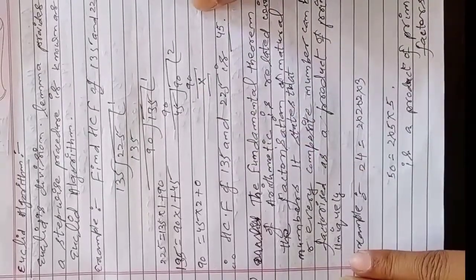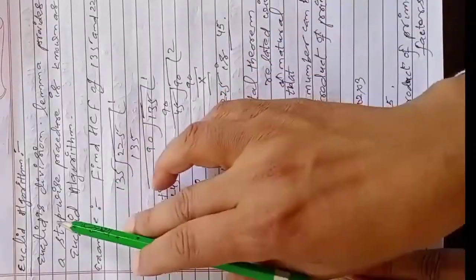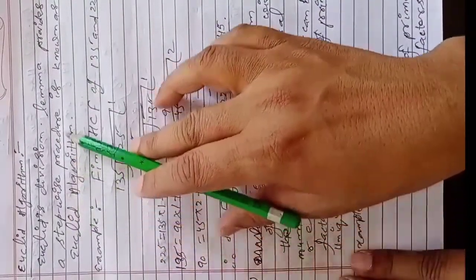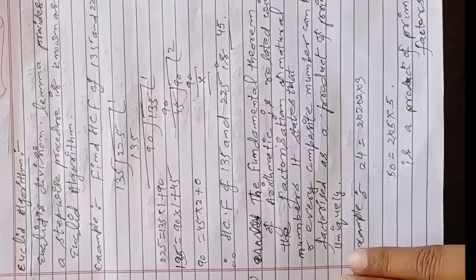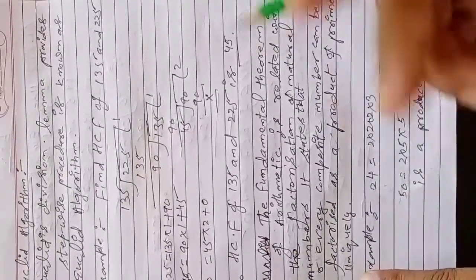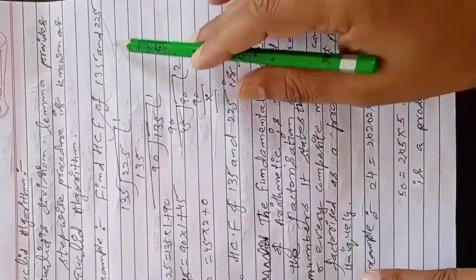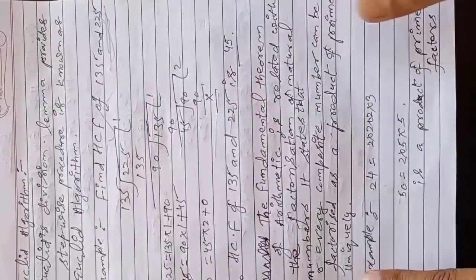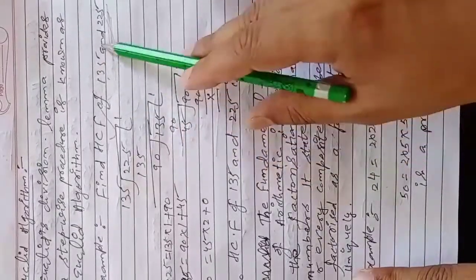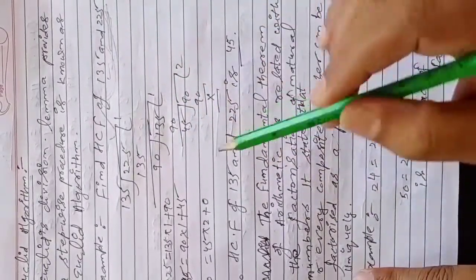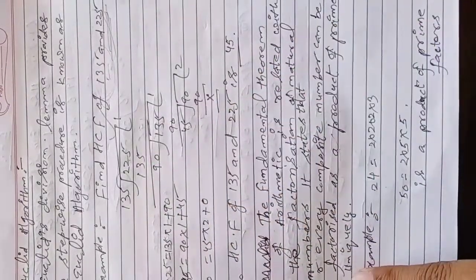One more theorem we have is Euclid's algorithm. So what is this Euclid algorithm? Euclid division lemma provides a stepwise procedure, which is known as Euclid algorithm. Students, Euclid follows a different method for finding HCF, that is Euclid algorithm. In it we are given two numbers and we have to check which one is less, like 135 is less than 225. So we will divide the greater number by the lesser number.